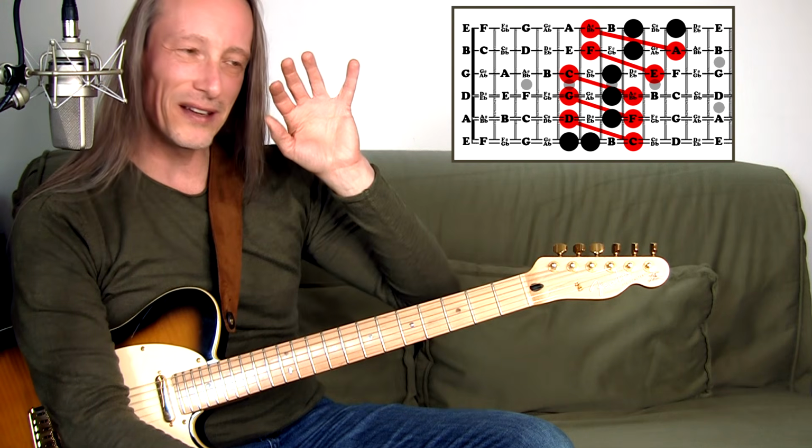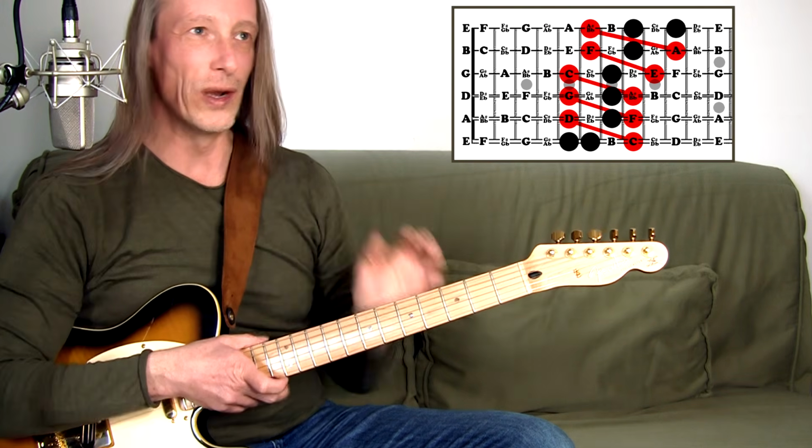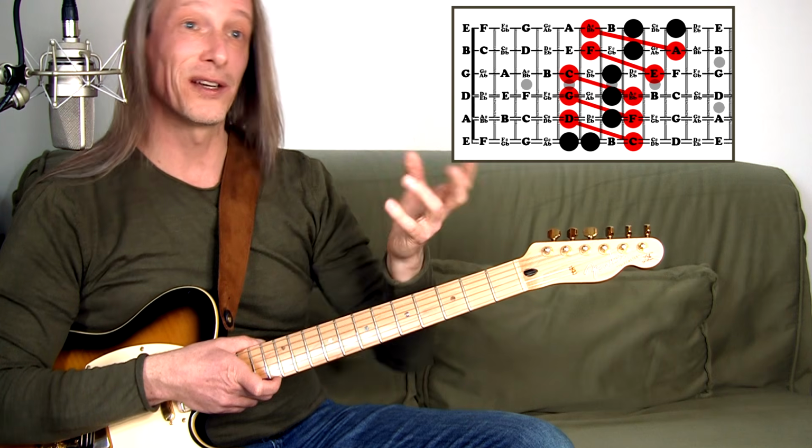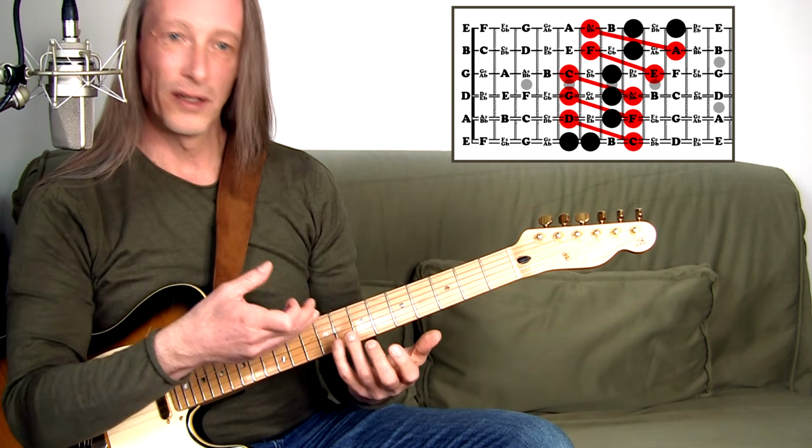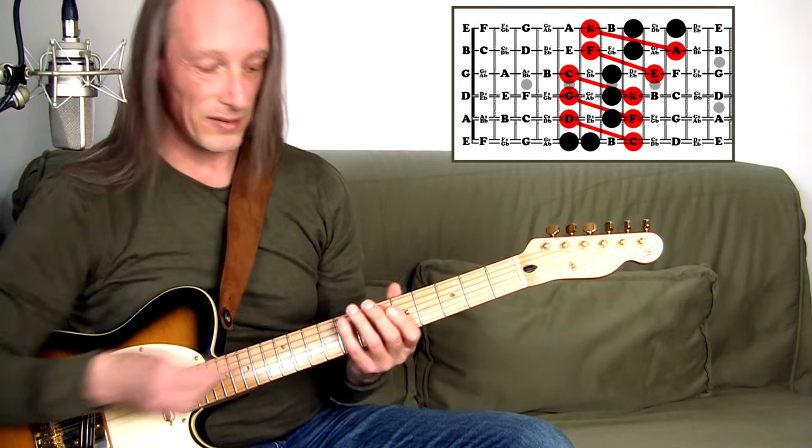You do not have to think at all about the notes. When do I have to play a minor second or when is it a major second? It happens automatically because you just play the shape.